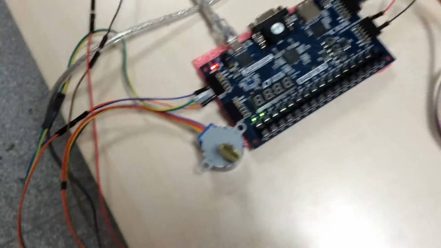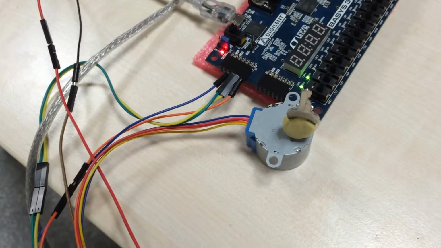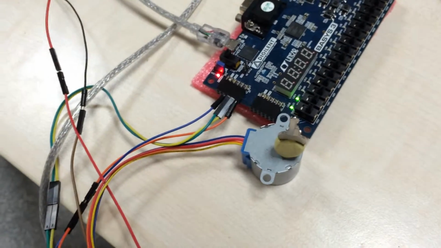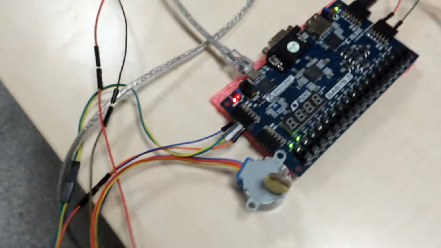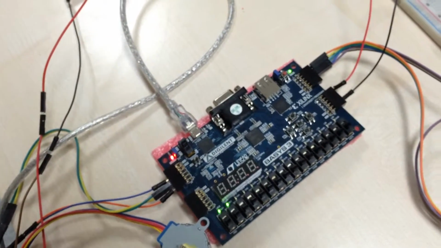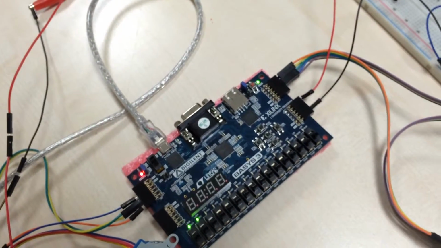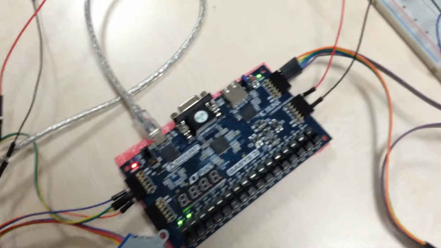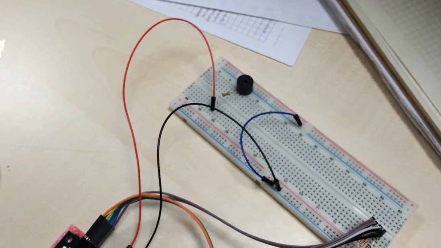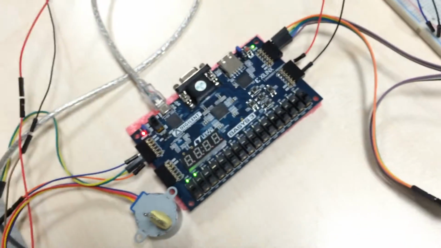If it's true, it triggers this step motor, and by this motor the key turns around itself and opens the lock. We have three wrong password chances, and after these three wrong passwords, the alarm is triggered. I generate the alarm by this buzzer, I send some signal, and it generates sound. I will talk about it later.